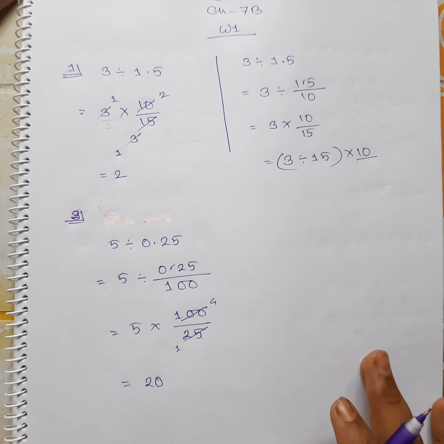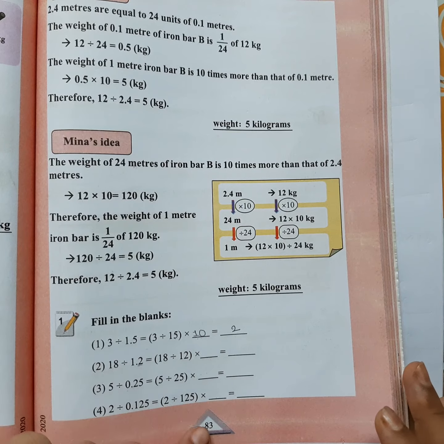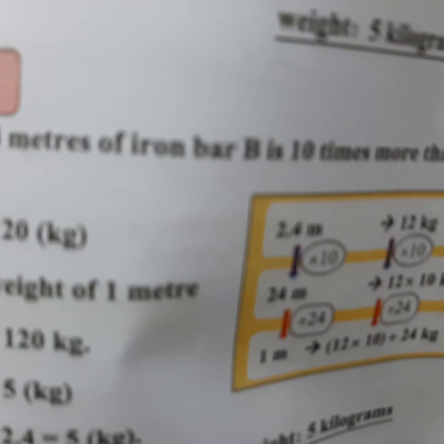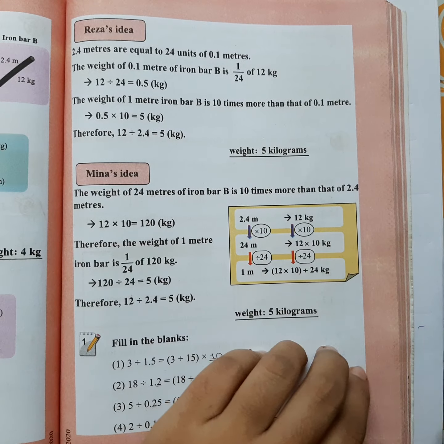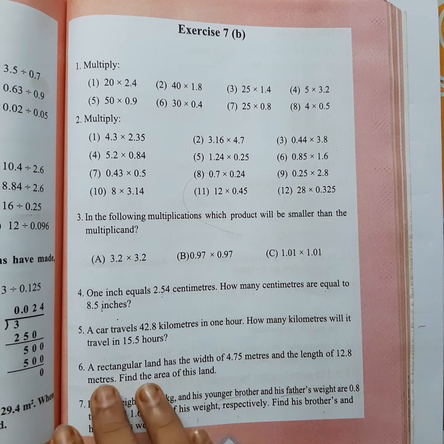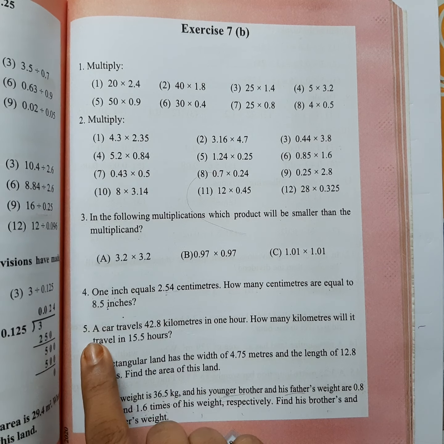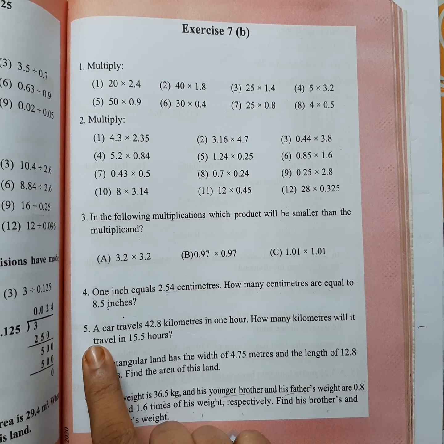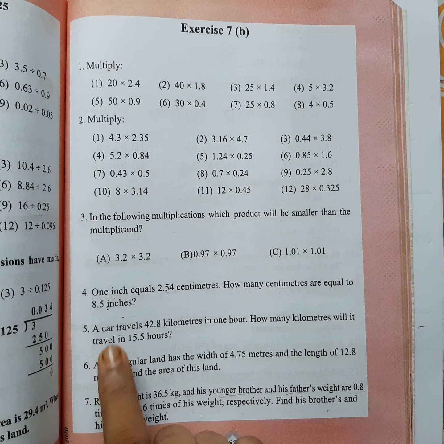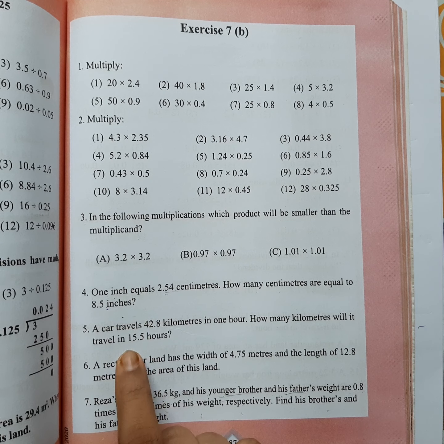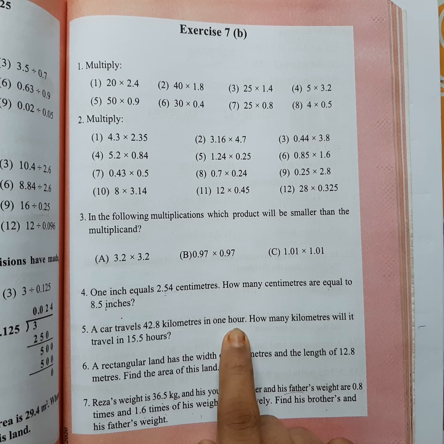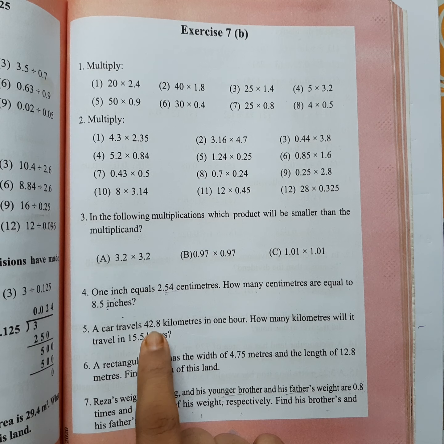And this is all for today, for this page. What you are going to do, I have given you homework from here, number 4 and number 5 only. I believe that you can do it by yourself. In 1 hour, the car travels this much.